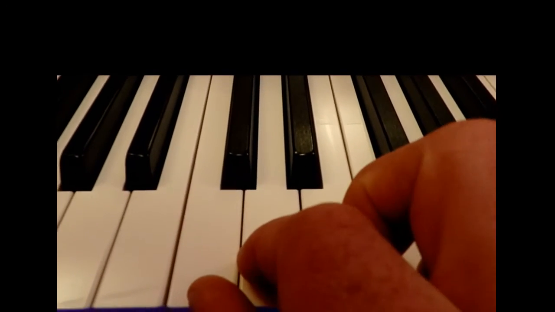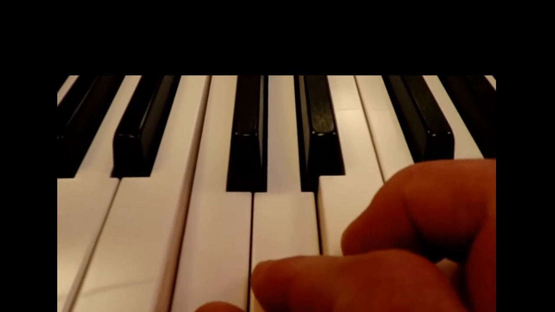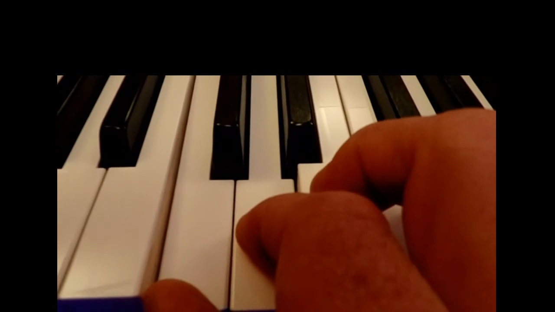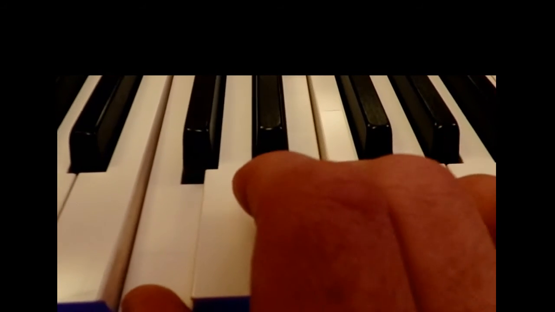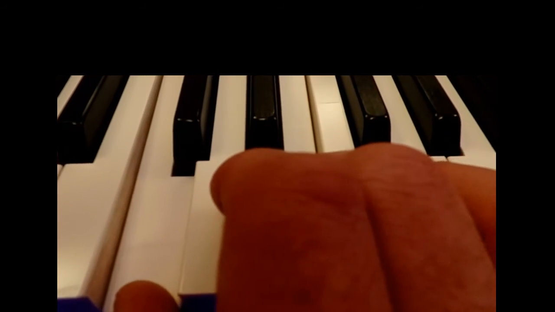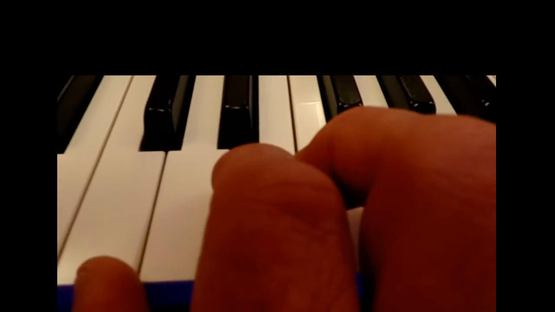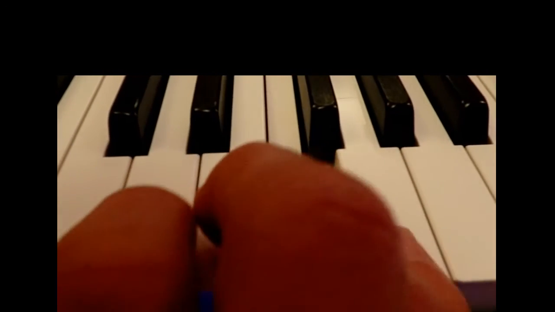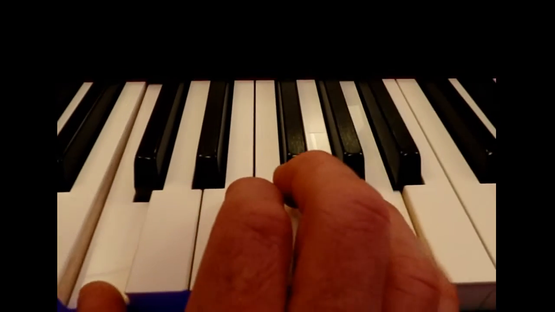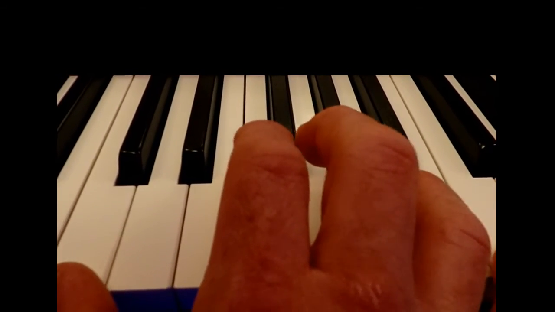So the distance between these two notes, this is a whole step, like I told you, okay? The distance is what we call a second, okay? 1, 2. The distance between this note and this note is a third. 1, 2, 3. Okay? Distance between these two is a fourth. This is a fifth. 1, 2, 3, 4, 5. This is a sixth. This is a seventh. And then, of course, like I just mentioned, the octave.